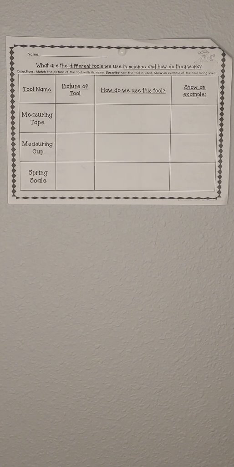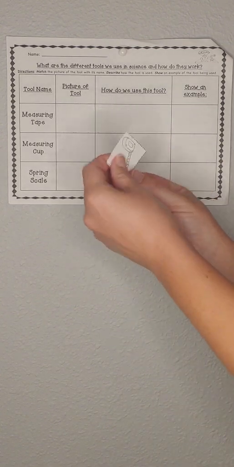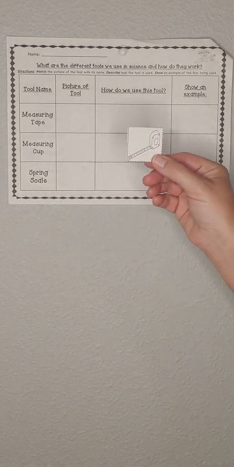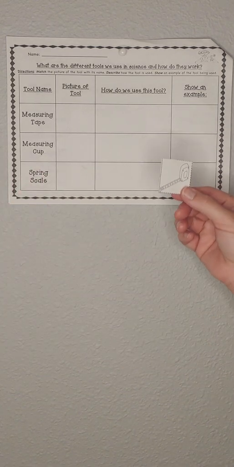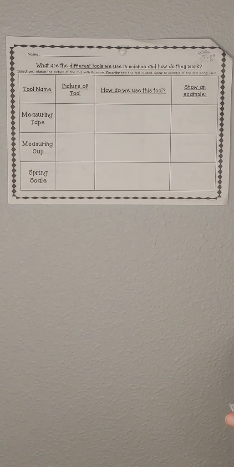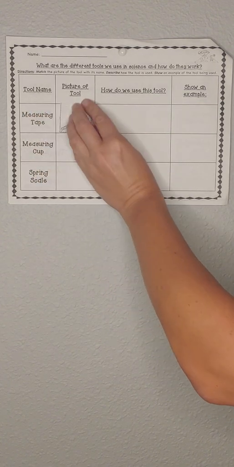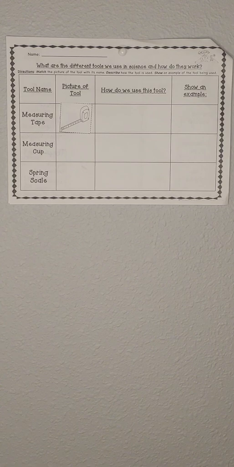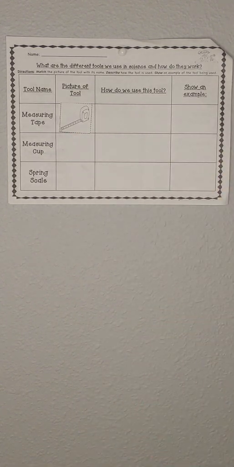A measuring tape, I'm sure you've seen one of these before. Most of the time the tape rolls up inside and you pull it out and then it goes back in. But sometimes these are just loose and you roll them up. You use a measuring tape to measure how long or wide or deep something is. And what's nice about a measuring tape is it's bendable, so you can measure around an object because you can bend it.